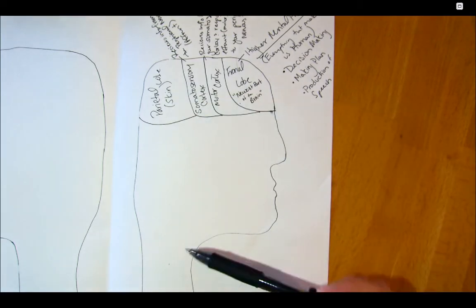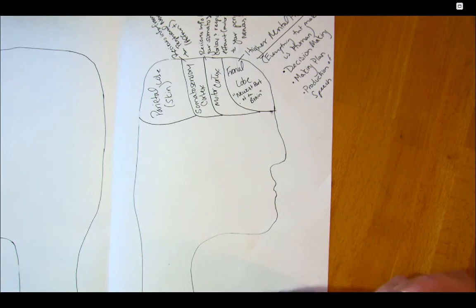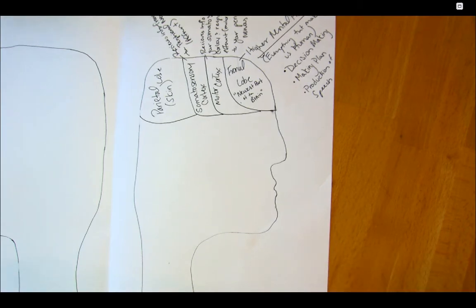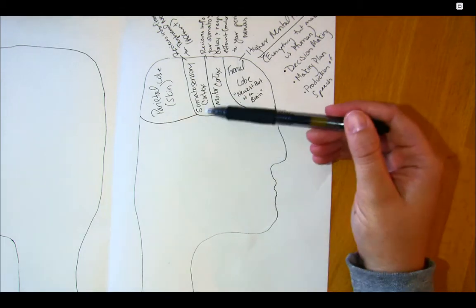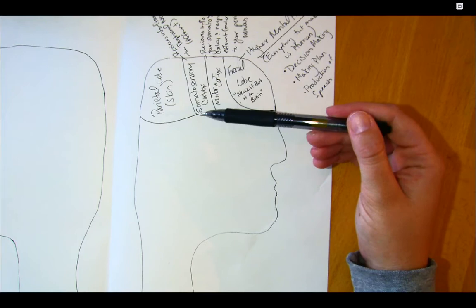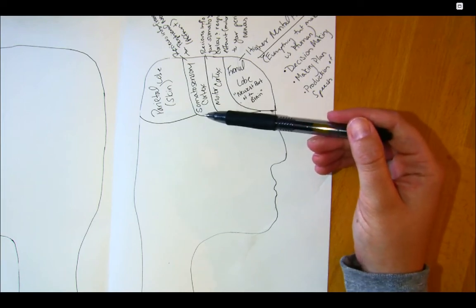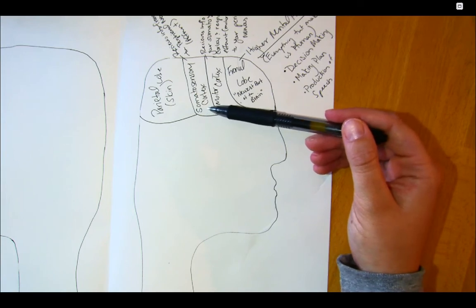If I get kicked in the shins, that message is being sent all the way through. All of my sensory neurons are like, holy crap, we just got kicked in the shins. Let's tell the brain. So those sensory neurons are firing. It travels up your sensory pathway all the way up to your somatosensory cortex. Once it gets to your somatosensory cortex, your sensory neurons are like, holy crap, somatosensory cortex, we just got kicked in the shins.